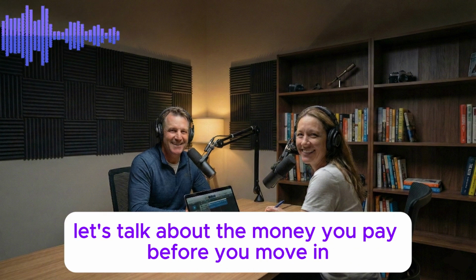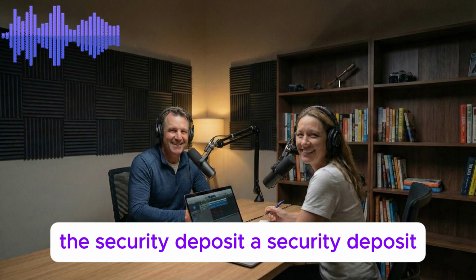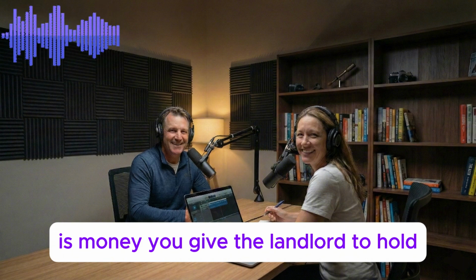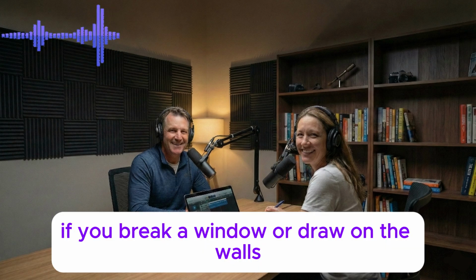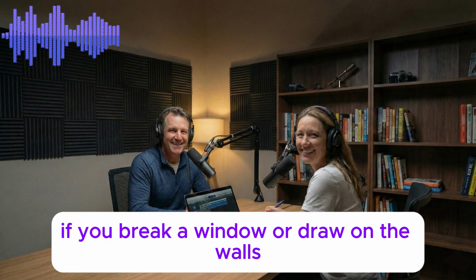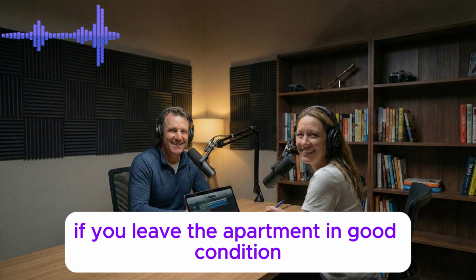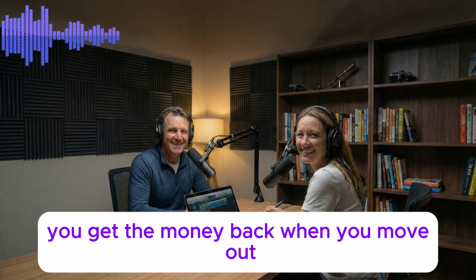Now, let's talk about the money you pay before you move in, the security deposit. A security deposit is money you give the landlord to hold. Usually it is equal to 1 month of rent. If you break a window or draw on the walls, the landlord keeps this money to fix it. If you leave the apartment in good condition, you get the money back when you move out.